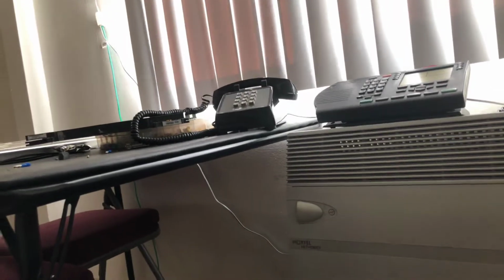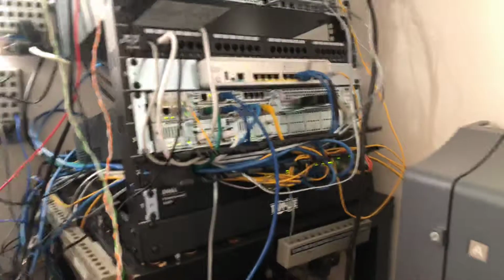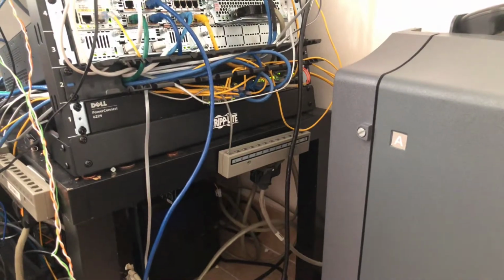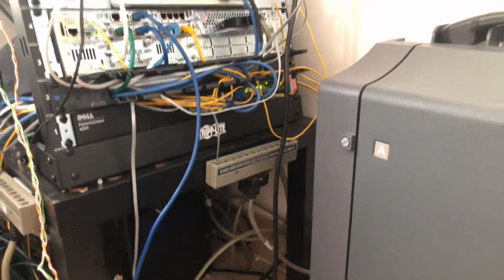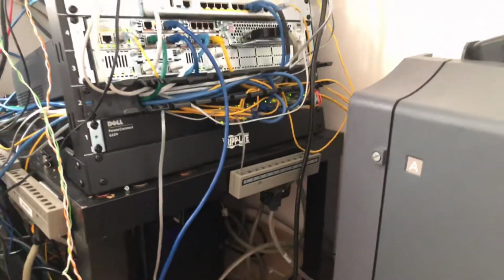That 2500 is currently connected to the channel bank directly, which means it's drawing dial tone from the Cisco, which is odd. And that is the breakout for digital line cards on the Definity, which will again get its own video.